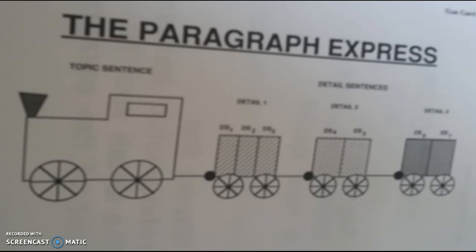For example, the topic sentence might be about making a banana split. Each of these boxcars after that are going to represent details, which could be ice cream, the syrup, or other topics used to make the banana split. Notice that each car has a number of sections. So if you look here, the first one has 3 sections. That's a detail. The second one has 2 sections, and the third one has 2 sections also. So those are going to be how many detail sentences you're going to want to have in the boxcar.